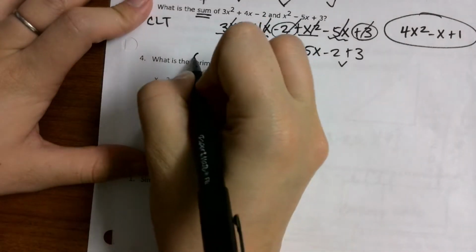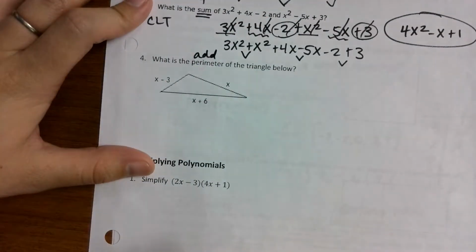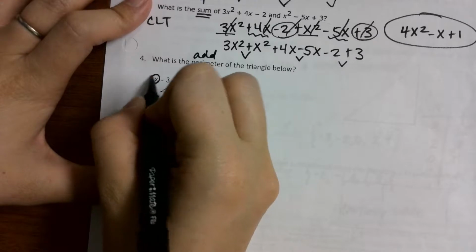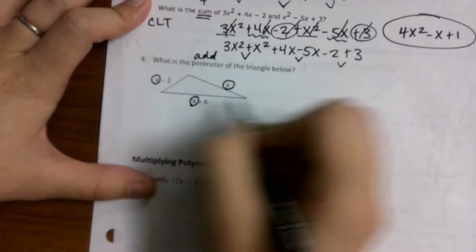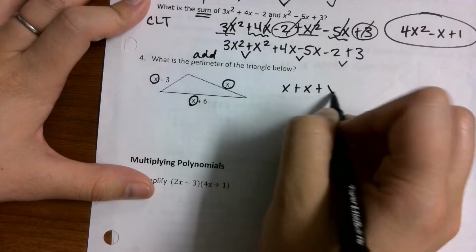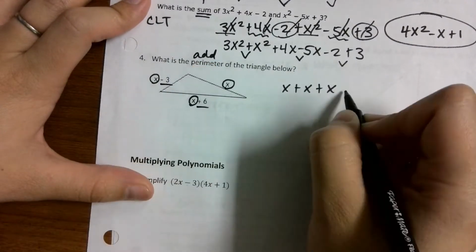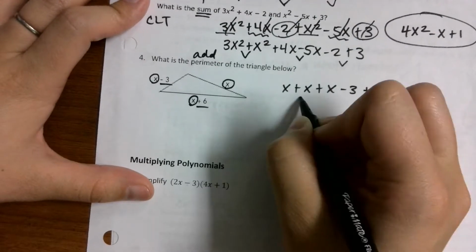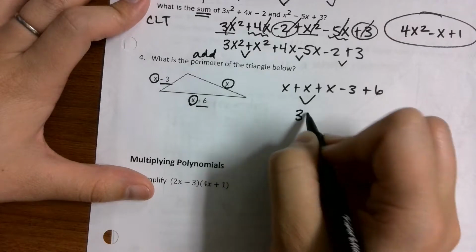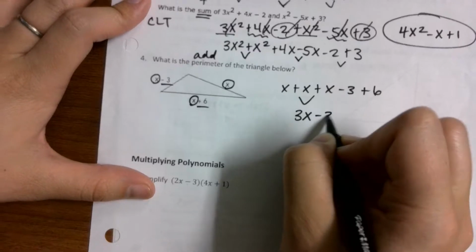Number 4, perimeter. Add the sides. Combine our like terms. X, x, x. Negative 3, positive 6. X plus x plus x, 3x. Negative 3 plus 6, negative 3.